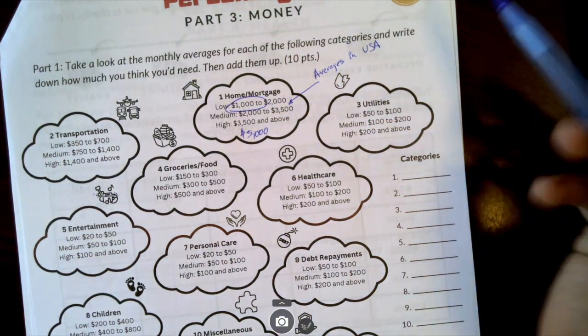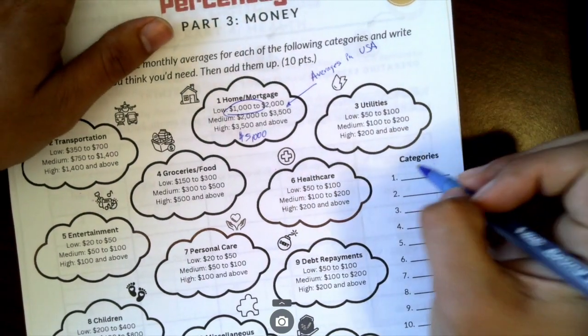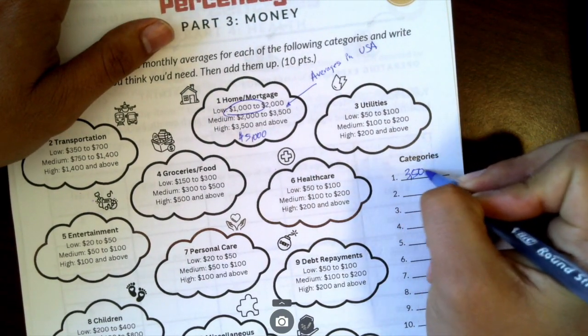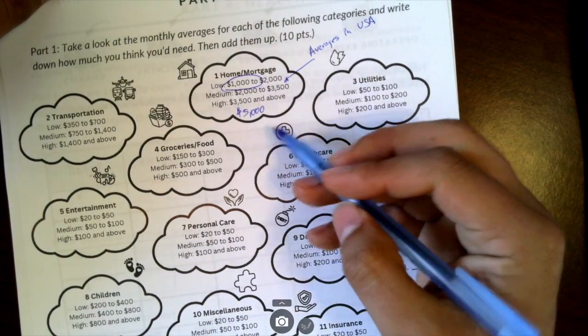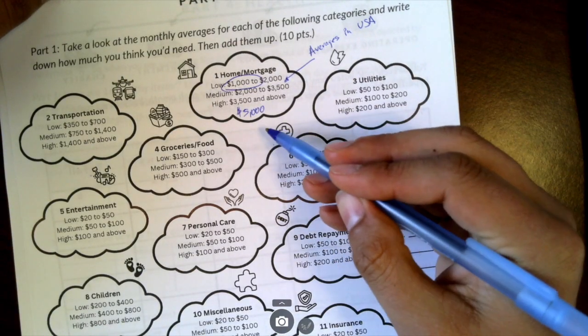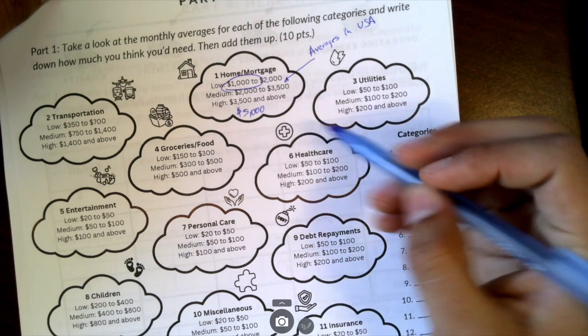So anyways, back to this. So number 2, actually I haven't even filled in the first one. So I'm gonna say I want to be on the high category. So I want at least $3,500. I could have said 5,000, but I said 3,500. But I could have said 5, but that's just what I chose.